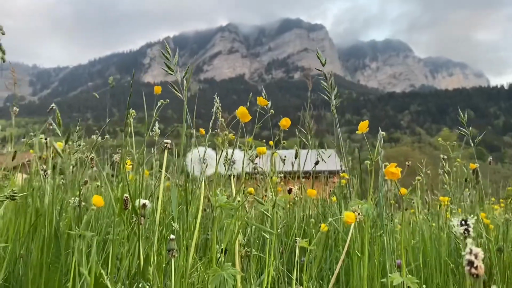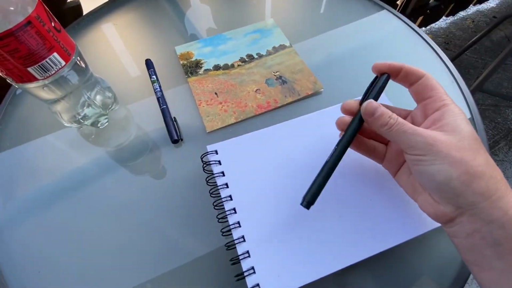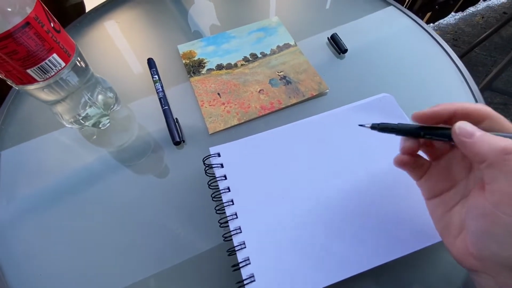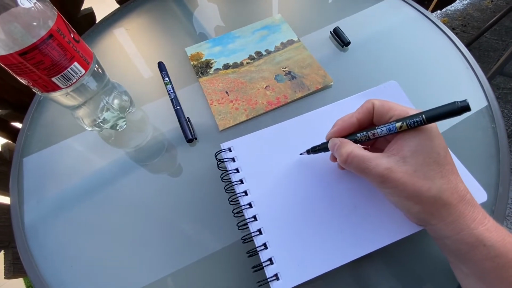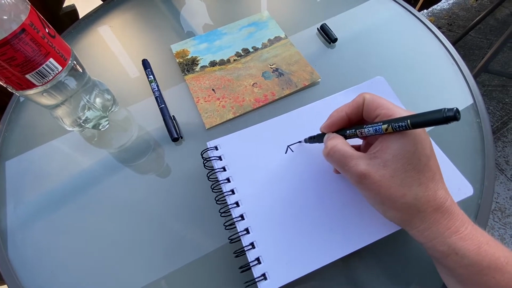I hope it turns out okay. Okay, so I'm going to be using pen and creating the illustration first. So in the distance we have this house.